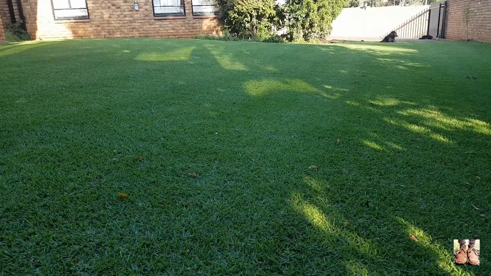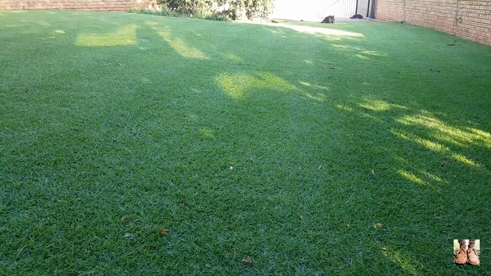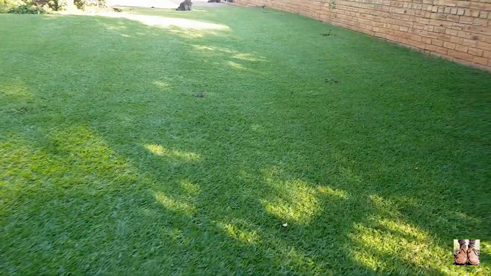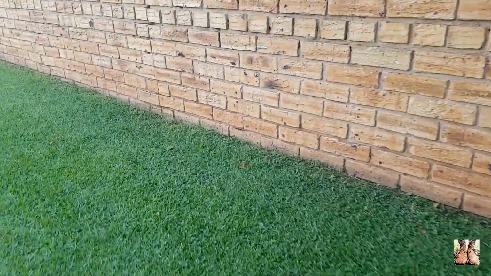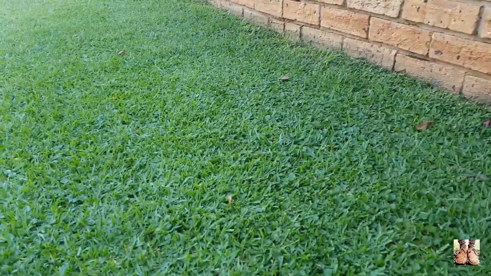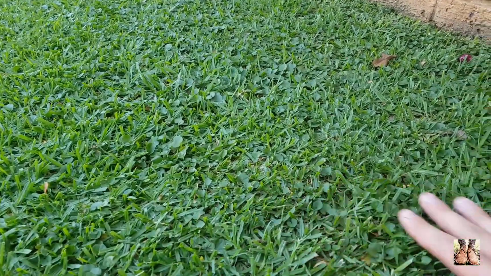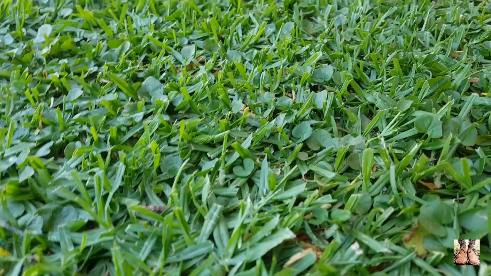Okay, so I'm going to use this section of lawn. This is actually the best section that I've got at the moment. It is looking very, very good, and there are some weed issues. I just want to show you, when we get to spaces like this, you can see that closer to the wall, it's not only grass here. There's something not grass-like also growing in this area.